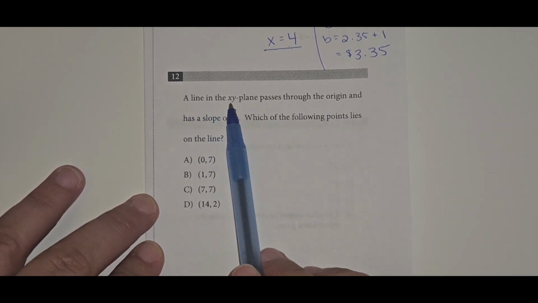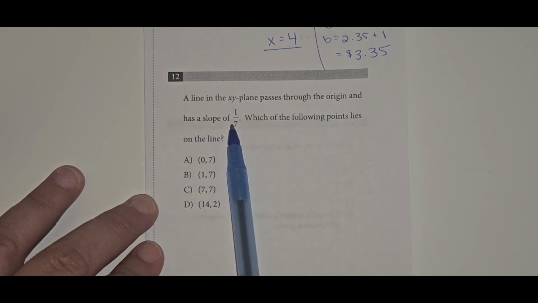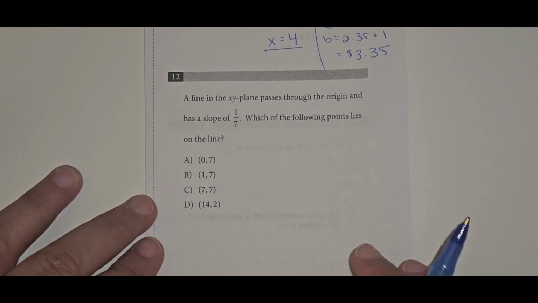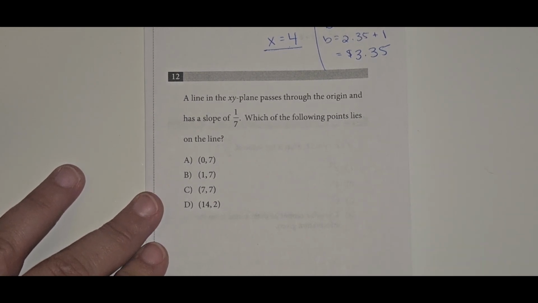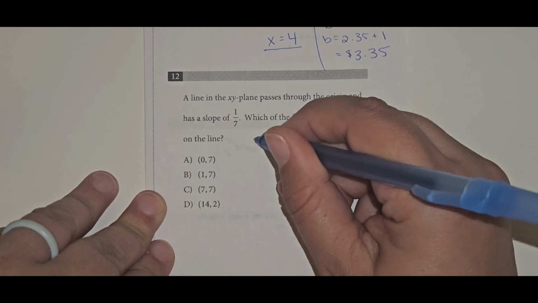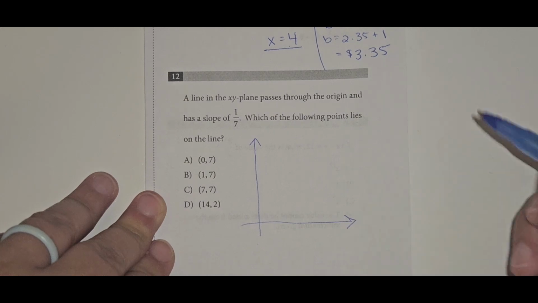Okay, a line in the XY plane passes through the origin and has a slope of 1/7. Which of the following points lies on the line? Now, you can choose to do this however you want. I like to make a little graph. It just makes me happy. So let's go ahead and make a little graph here.